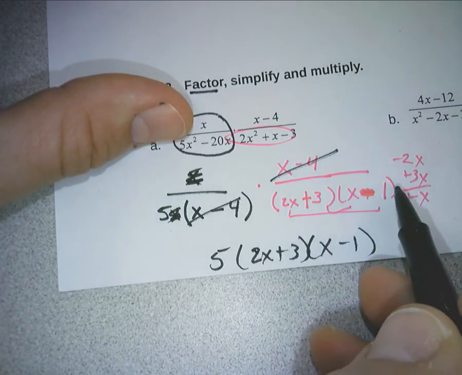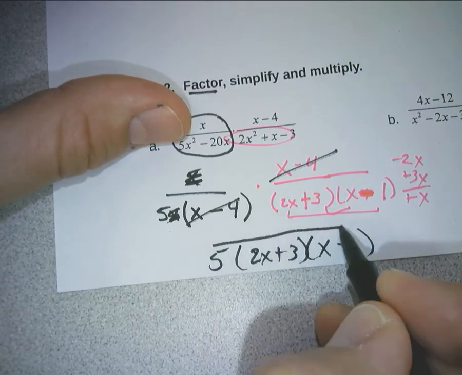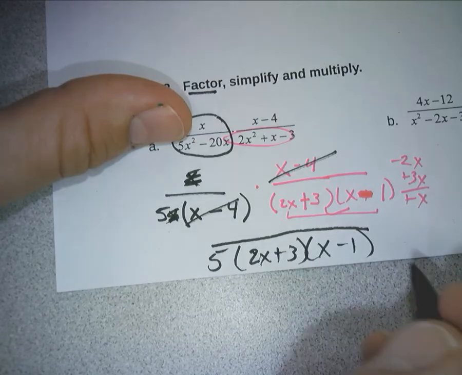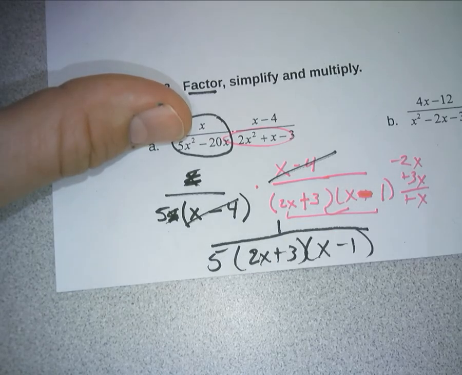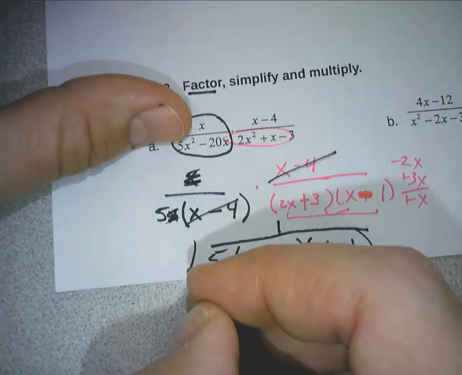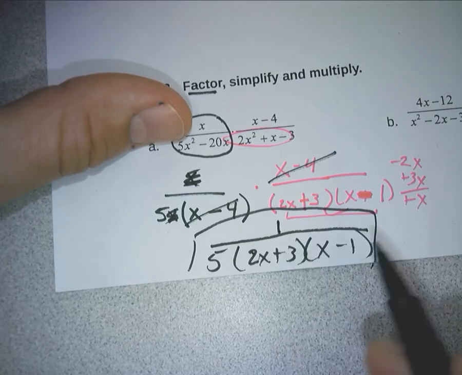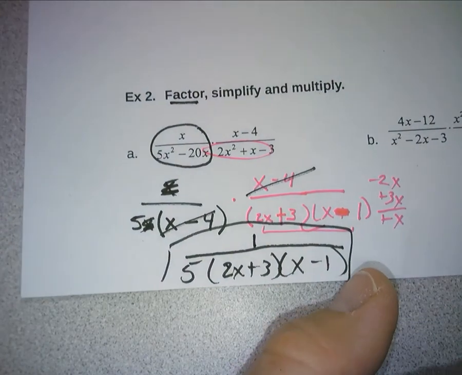These numbers are all on the bottom, right? So I got to make sure they're on the bottom. And if everything canceled out, that means only 1 is left on top. So now that's the final answer. I should have 1 over 5 times the quantity 2x plus 3 times x minus 1.